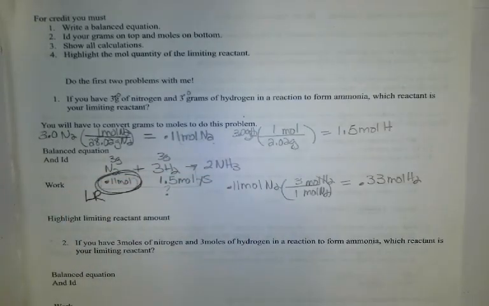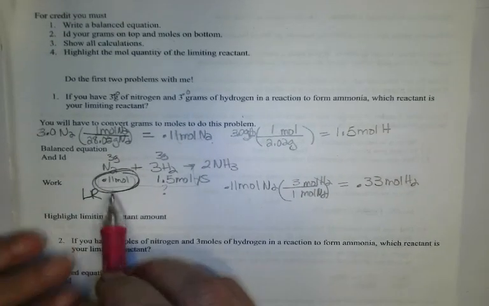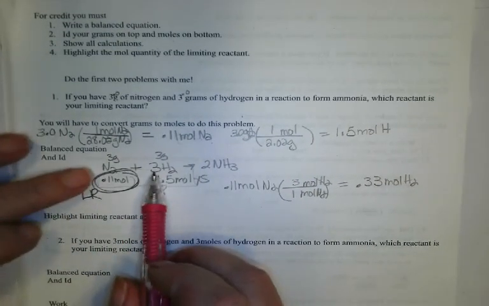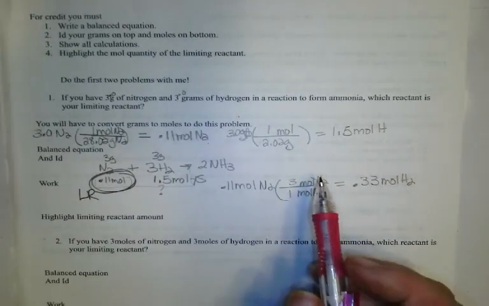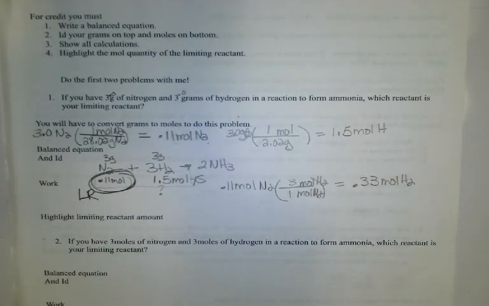Okay? Now, don't be fooled. It's not because this number is lower. It depends on this mole ratio, which can change. Okay? So don't just pick the lowest number.